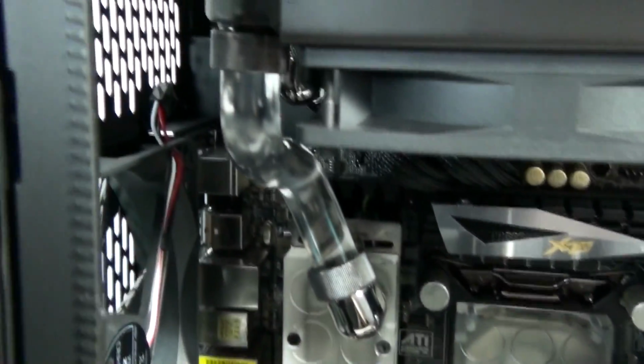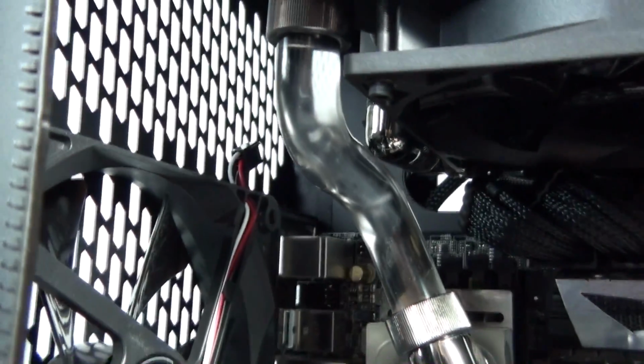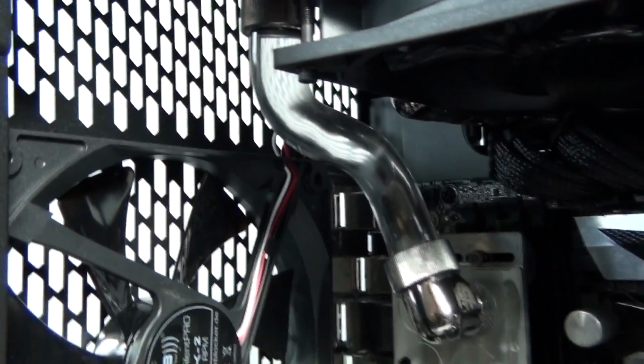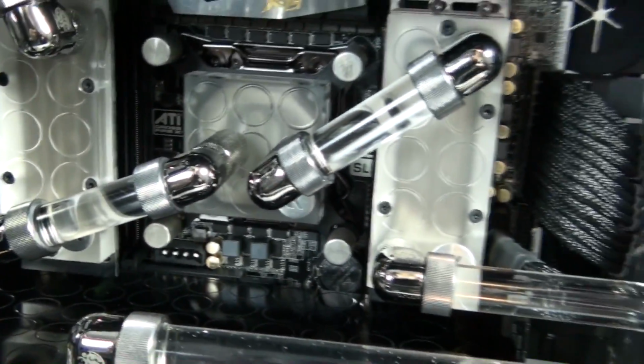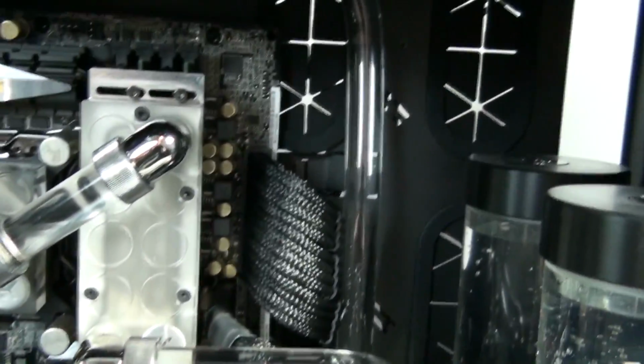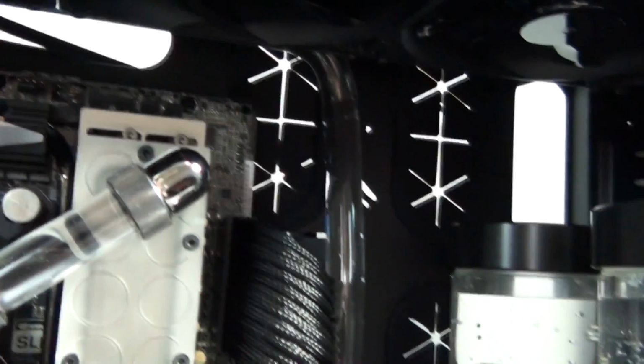So both of the loops are now full, and they've been up and running for about 24 hours, which is about the length of my leak tests now. You certainly don't need to leak test for that long. As I've said many times previously, half an hour is definitely more than enough for a leak test.